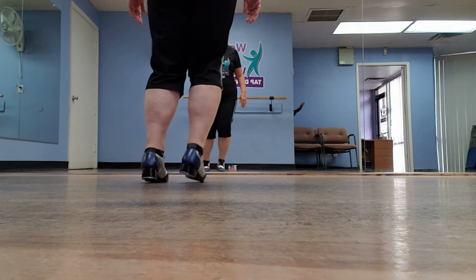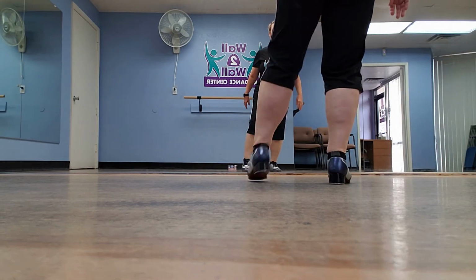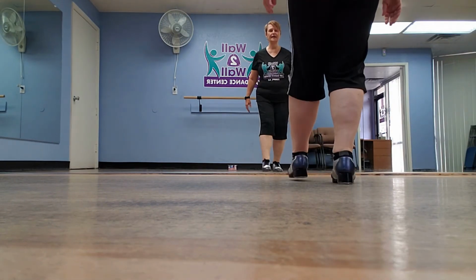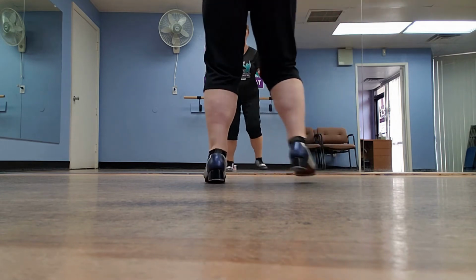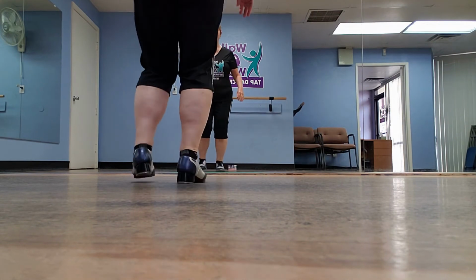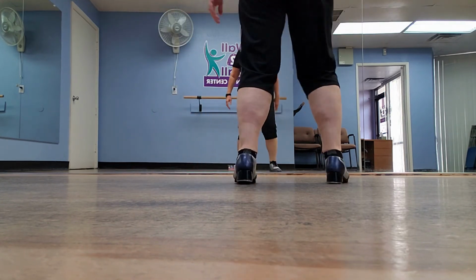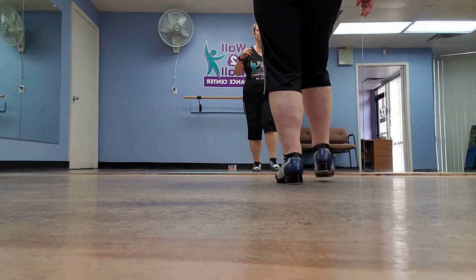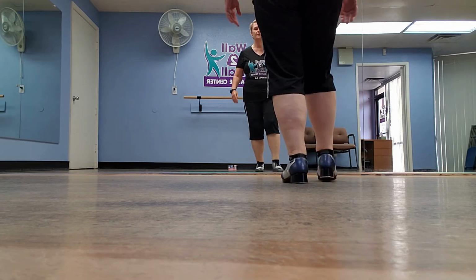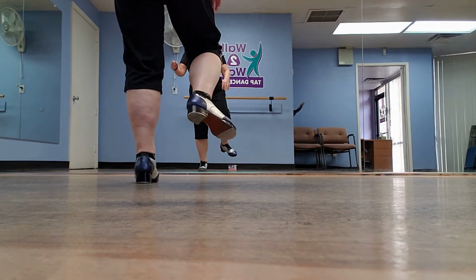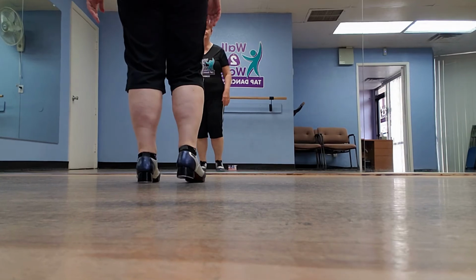1 and 2 and 3 and 4, 5 and 6 and 7 and 8 and 1 and 2 and 3 and 4, 5 and 6 and 7 and shuffle, step, shuffle, ball, change, hop, shuffle, step, shuffle, step, shuffle, ball, change, hop, shuffle, step, shuffle, step.